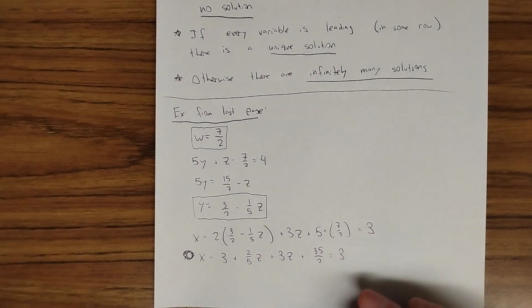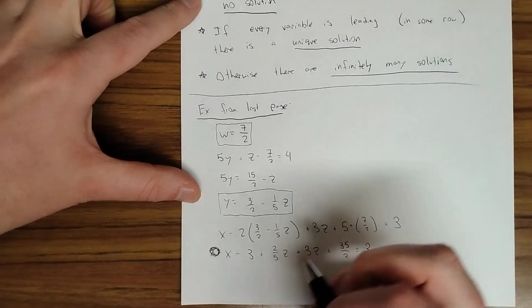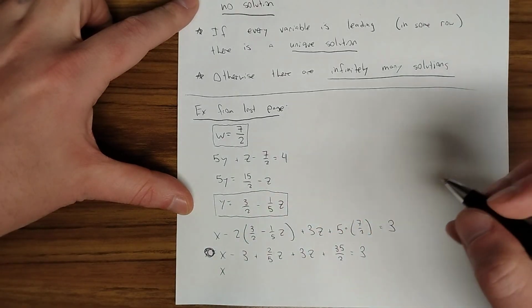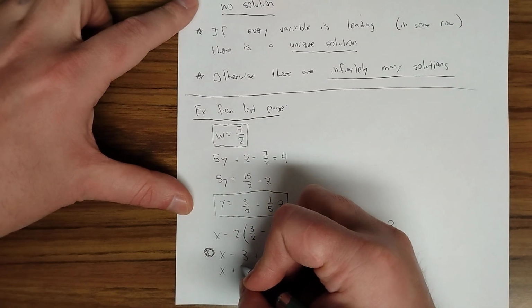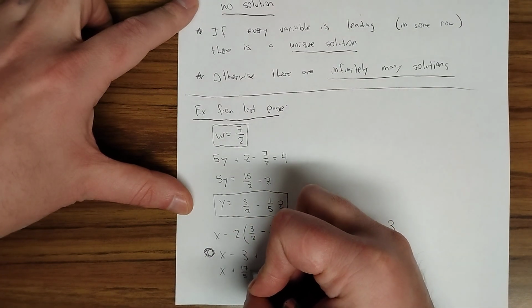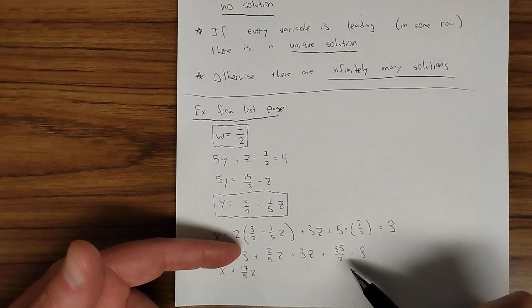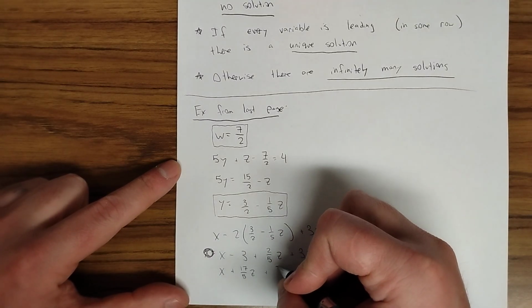The fractions are annoying, but it's not that bad. Let's collect like terms. X. Let me combine my Z. So I've got 17/5 Z. And then, so this is 6/2, so I've got 29/2.